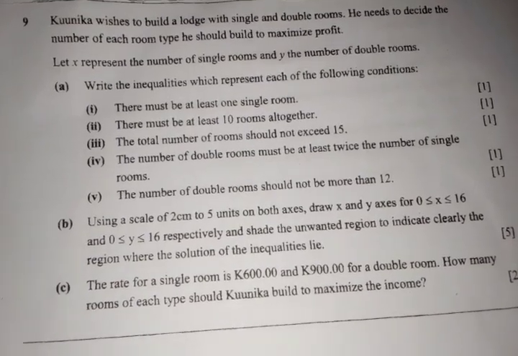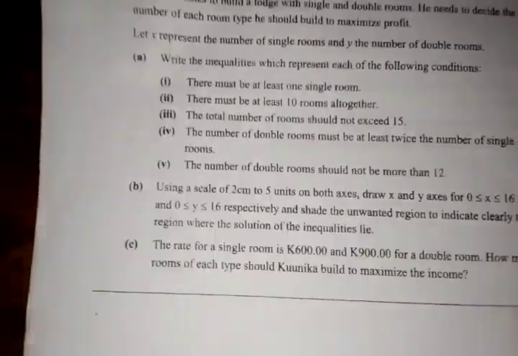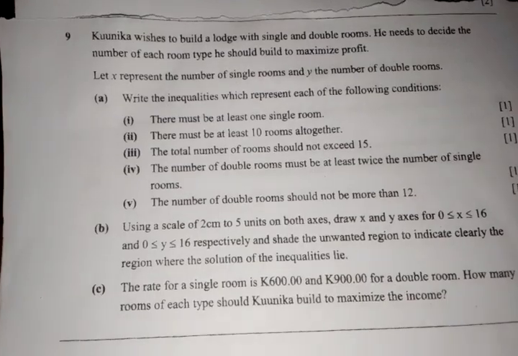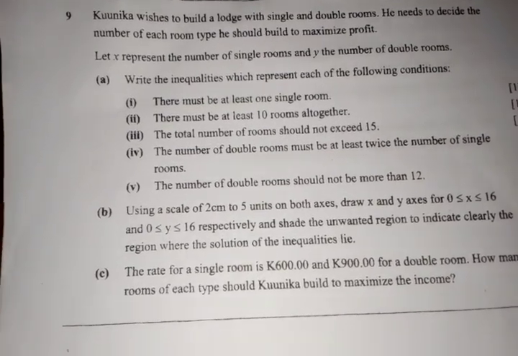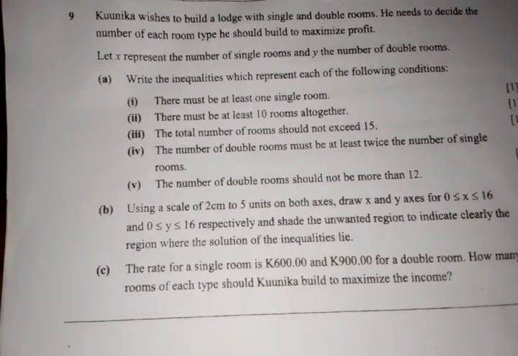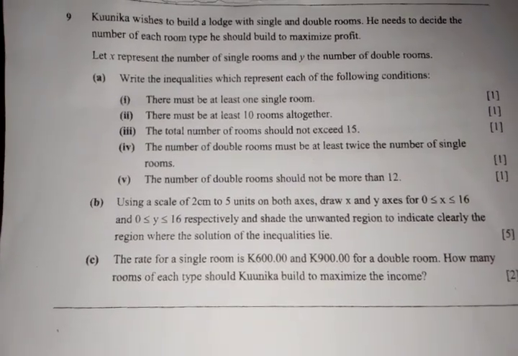But before we can dive into the inequalities, we need to understand certain things here. There are key words that we follow when coming up with inequalities.